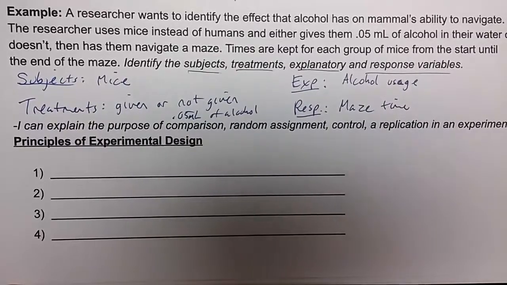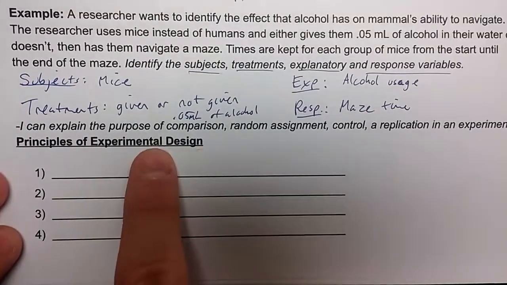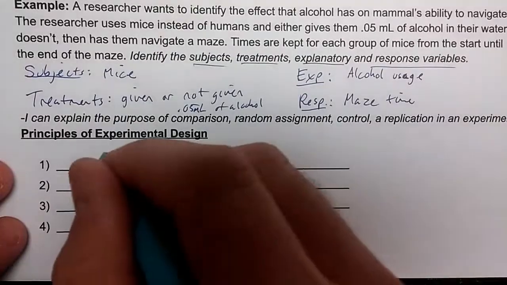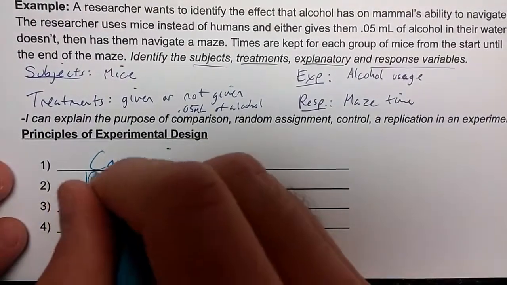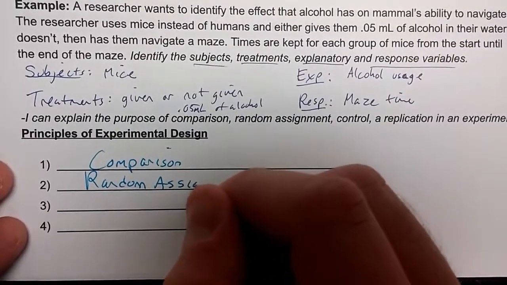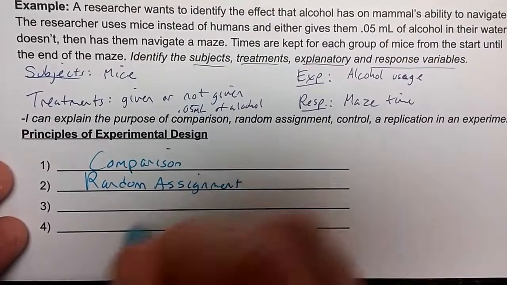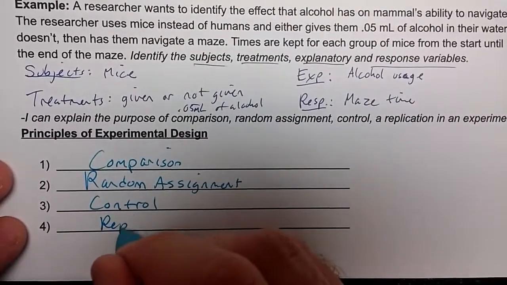In this video, we're going to continue talking about section 4.2 notes. We're going to review the principles of experimental design and go through each one in detail. So the four principles of experimental design are comparison, random assignment, control, and replication.